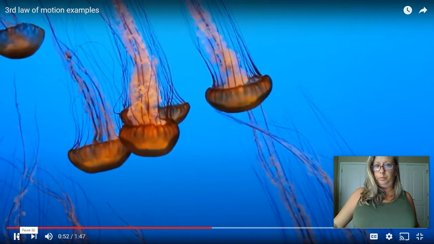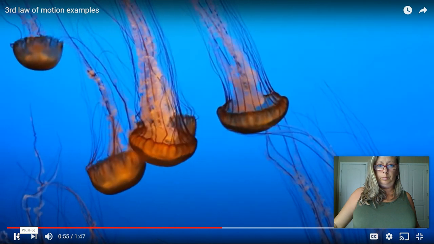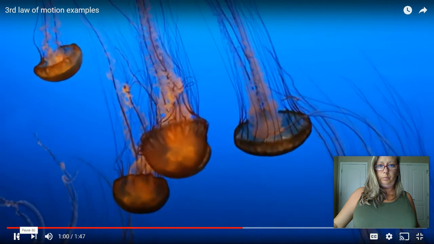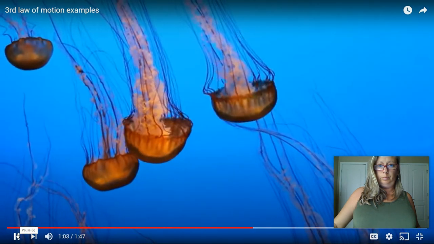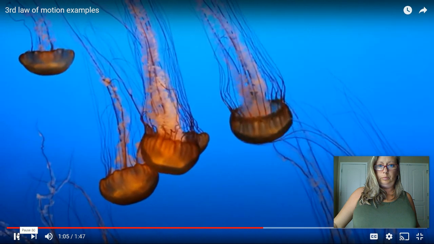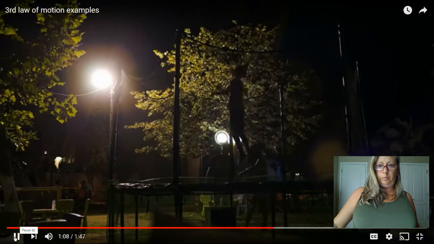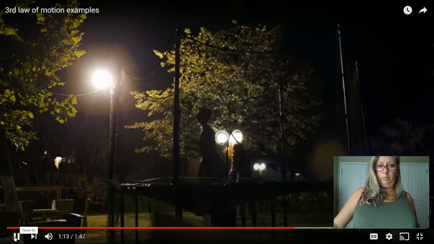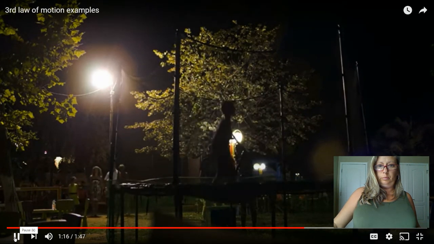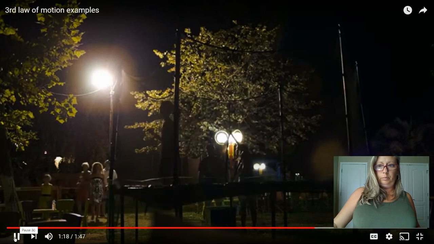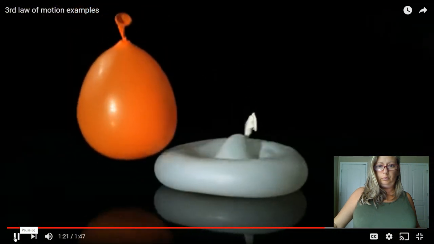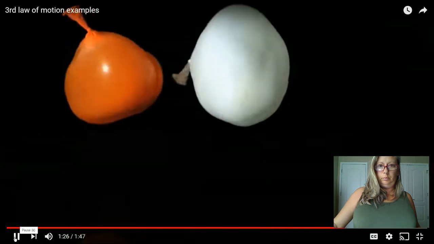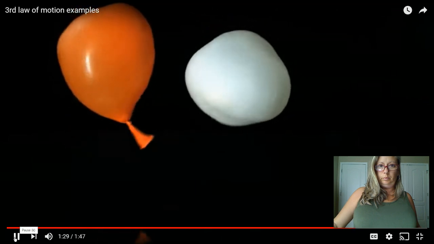Look carefully at this jellyfish. In order to move forward, it moves its body backwards, and the water has an opposite reaction and forces the jellyfish forward. Jumping on a trampoline is the same way. The force is downward, and then you have an equal force upward, which causes you to go up. And finally, look at this balloon. When the balloon hits the earth, it has an opposite force, which causes it to change direction and go upward.